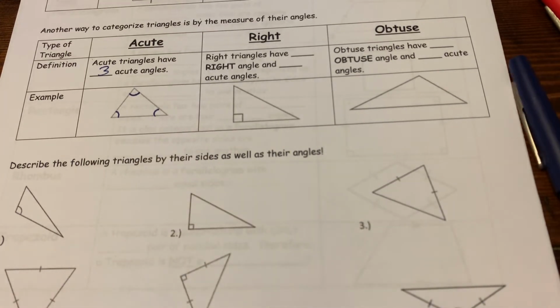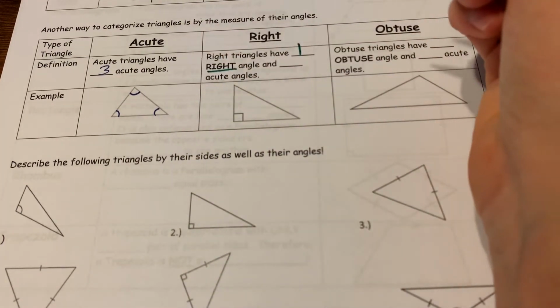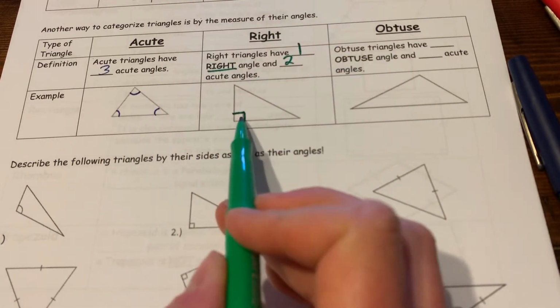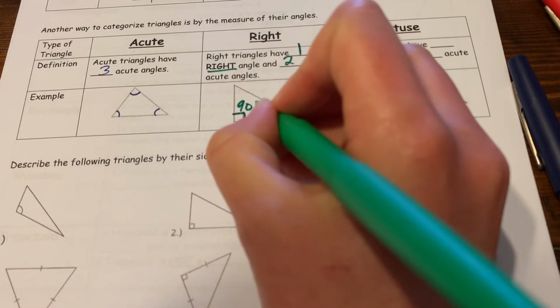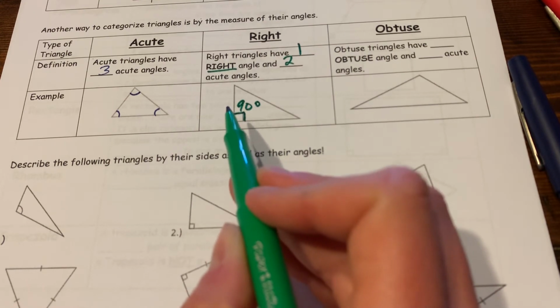A right triangle is one of my favorite types of triangles because there's some really neat, interesting things that happen with right triangles. You're gonna learn in higher grade levels a thing called Pythagorean theorem, and that applies only to right triangles, and it's really interesting and a lot of fun. So right triangles are awesome. They have 1 right angle and 2 acute angles. So it will always have 1 right angle. Remember that box right there? That tells you that's 90 degrees. So that is what we call a right triangle.